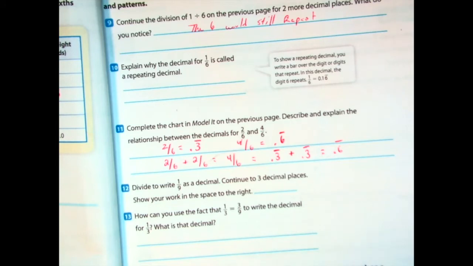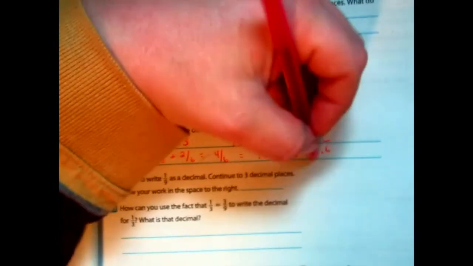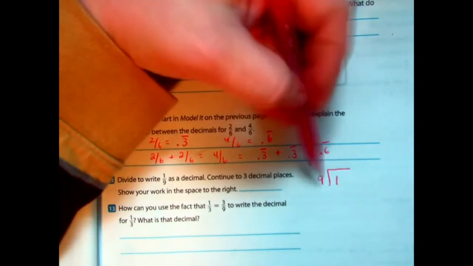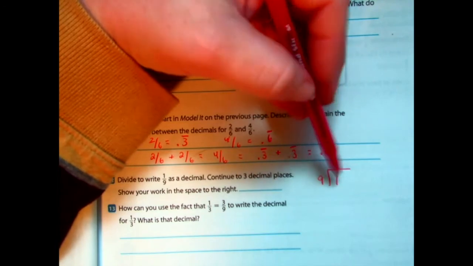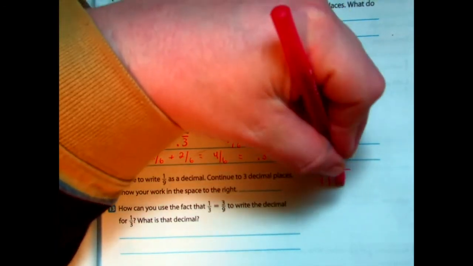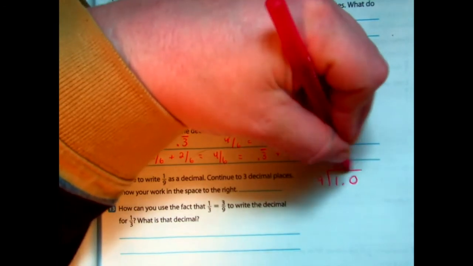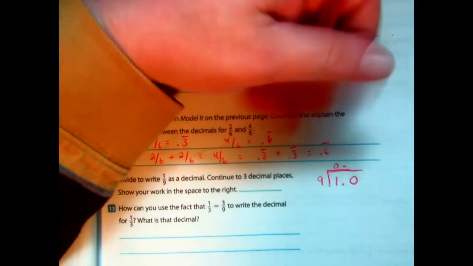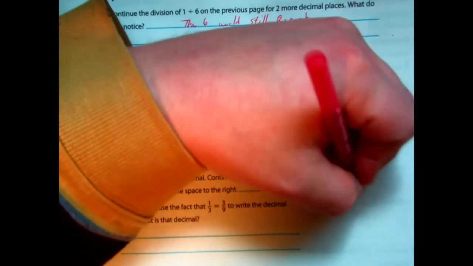Now, divide 1 by 9 and write it as a decimal. Continue to 3 decimal places. So if I were to divide 1 by 9, I know that 9 can't go into 1, so that's 0. This is going to be a decimal to see how many equal parts of 9 I get out of 1. So how many times can 9 go into 10? 1 time. 1 times 9 is 9. 10 minus 9 is 1.